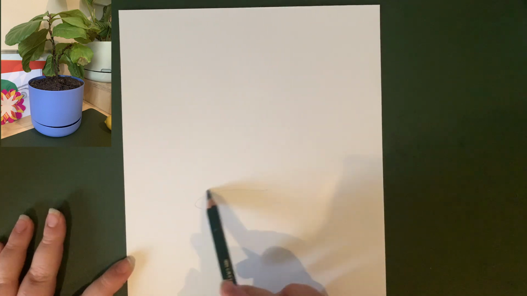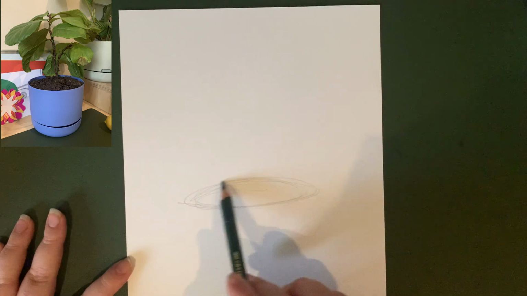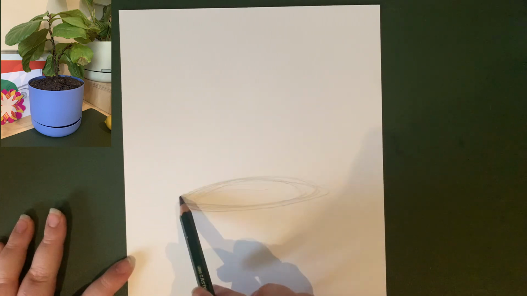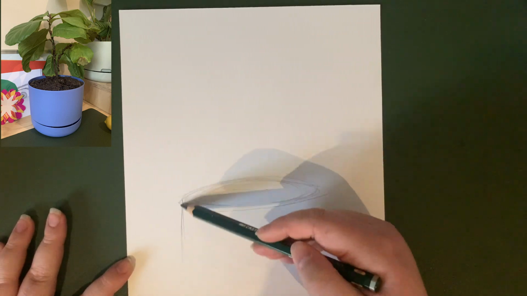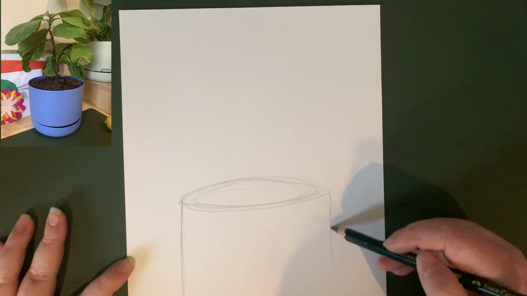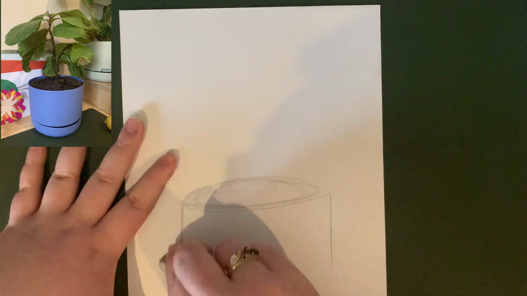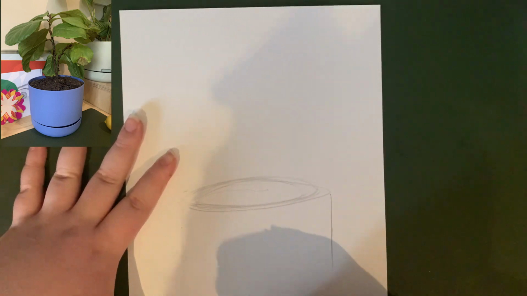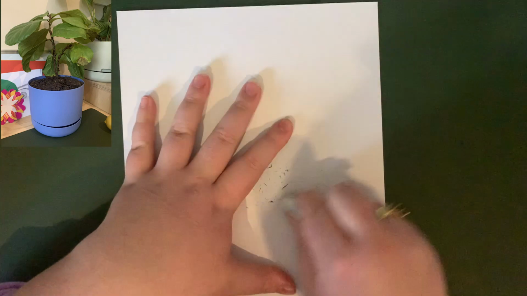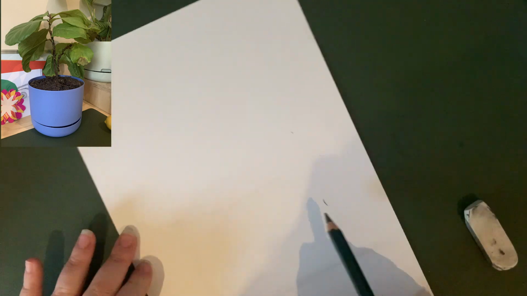So I'm going to start with the pot. So it's quite round and quite open, and it's not super tall. Now I don't think I'm going to have enough room to do it that big. Look at that, already got a change. So this is why it's super good to do it light. I've probably gone a little bit big for how big my page is.